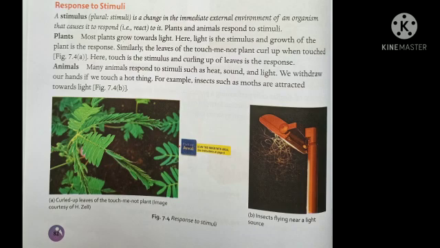Now students, many animals also respond to stimuli such as heat, sound and light. Like we withdraw our hands if we touch a hot thing. So this is the response to stimuli like heat. For example, insects such as moths are attracted towards the light. Now students, here light is the stimulus while attraction of the moth towards it is the response of the moth.